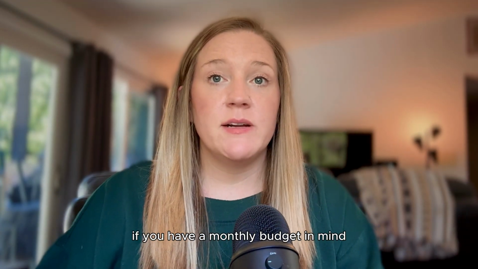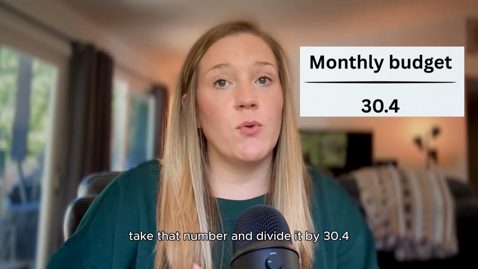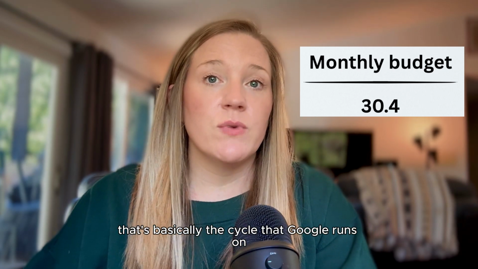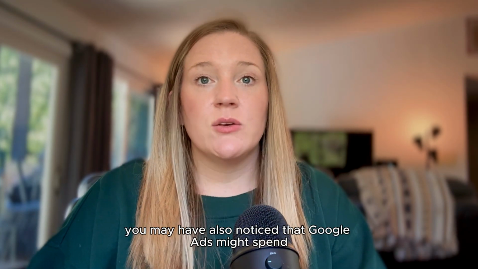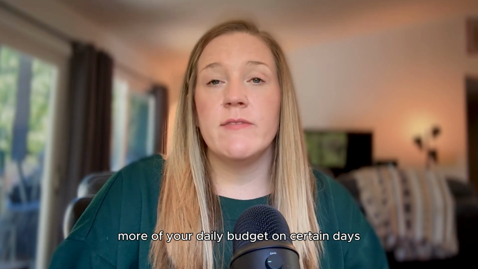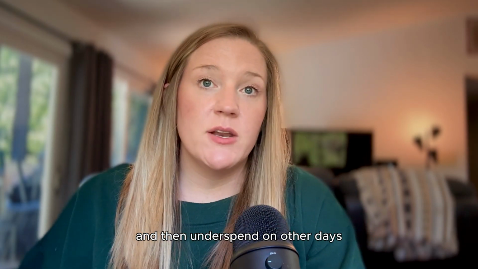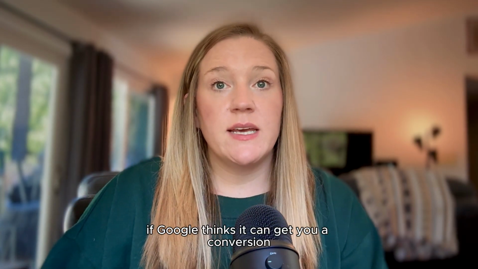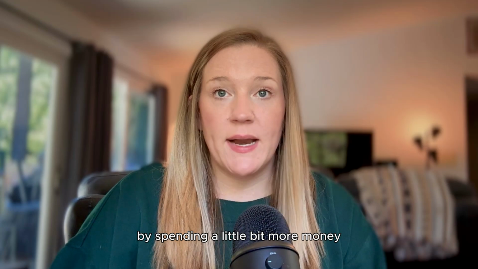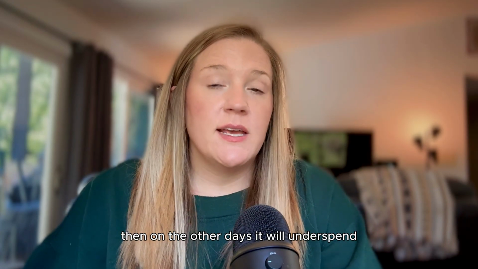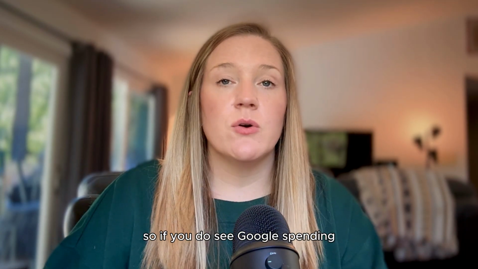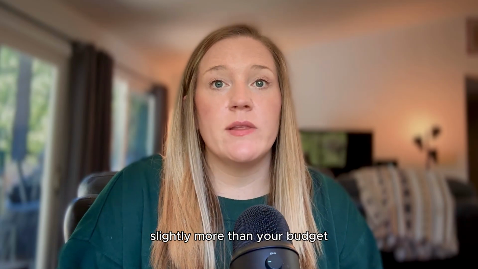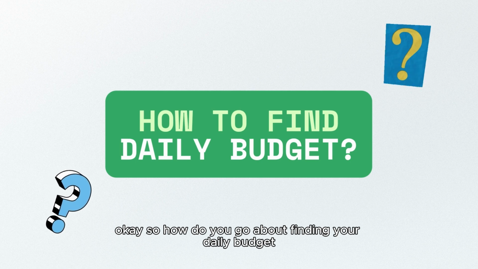If you have a monthly budget in mind, take that number and divide it by 30.4. That's basically the cycle that Google runs on to account for some shorter months and some longer months. You may have also noticed that Google Ads might spend more of your daily budget on certain days and then underspend on other days. If Google thinks it can get you a conversion by spending a little bit more money, then it will do that. Then on the other days, it will underspend so that it averages out over the month to be what your daily budget is. So if you do see Google spending slightly more than your budget on certain days, I wouldn't panic.